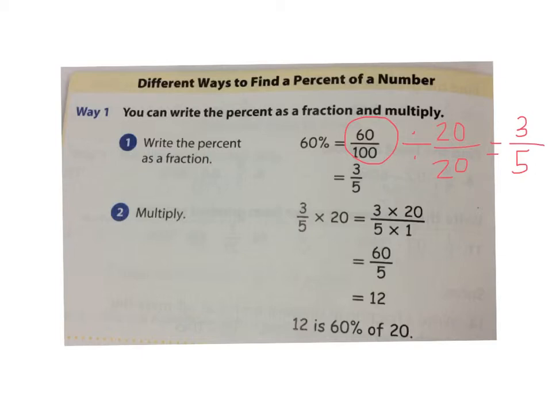Now, if I want to find 3/5 of 20, we know that when you hear the word of, you should be thinking in your head, multiplication. Multiplication, right? So 60% of 20 is the same as 3/5 of 20. So what should I be doing when I hear that word of? So I can do 3/5, because that's the same thing as 60%, right? 3/5 of, or multiply, right? So 3/5 times 20. Can we do 3/5 times 20? Do we know how to do that?